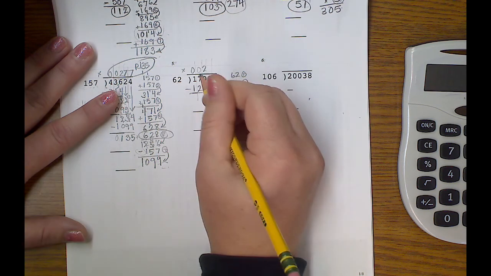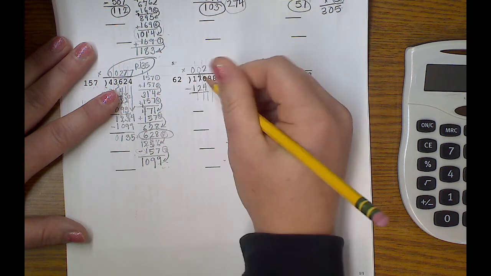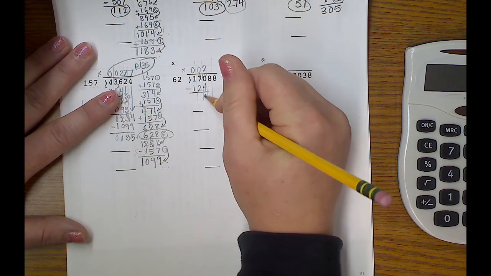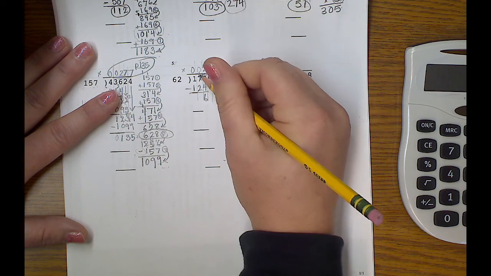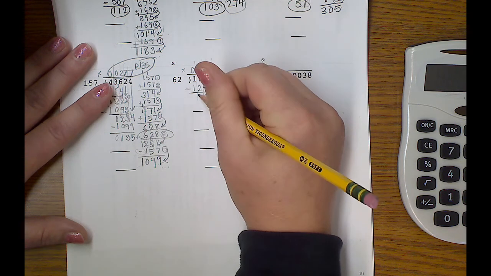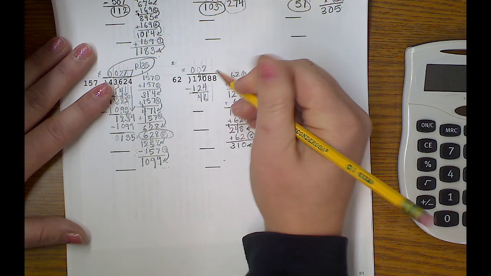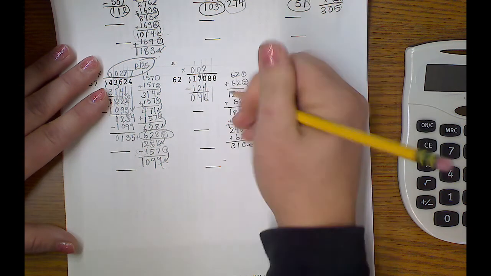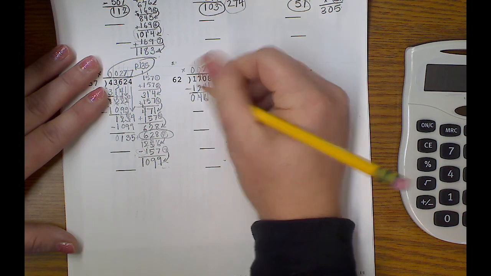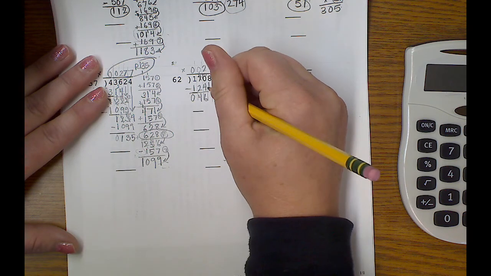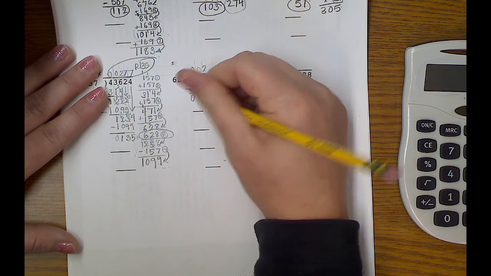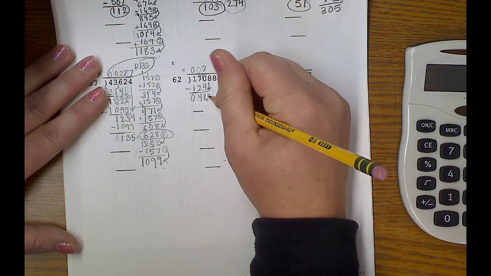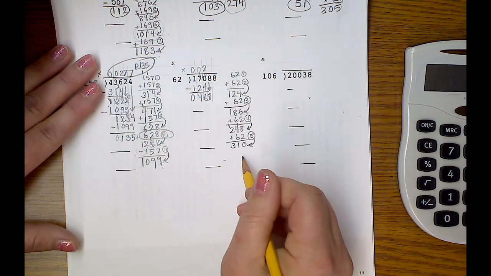Okay, so I have to borrow a group of 10 from the 70, makes it 60. 10 take away 4 is 6. 60 take away 20 is 40. And 100 take away 100 is 0. Then we'll bring down our 8, because 62 can't go into 46. But 62 can go into 468.